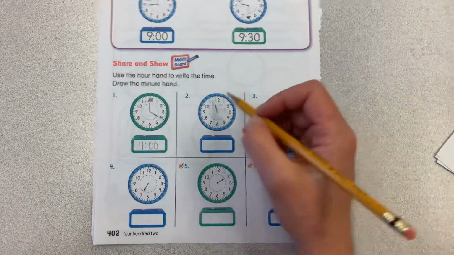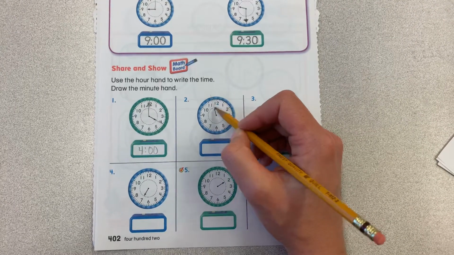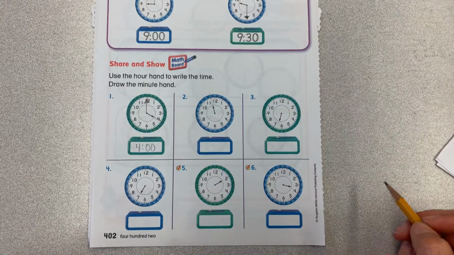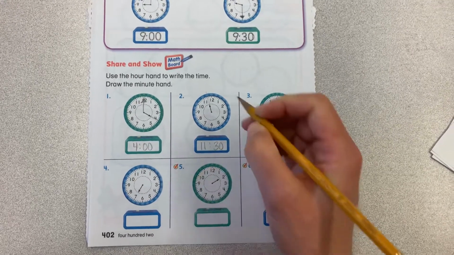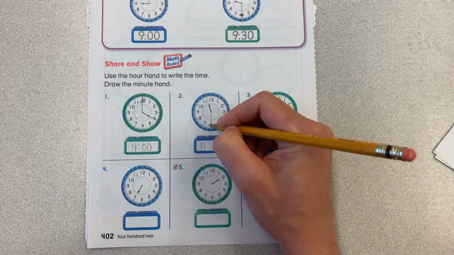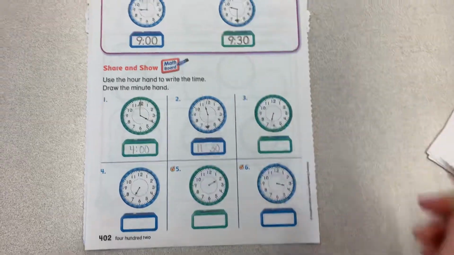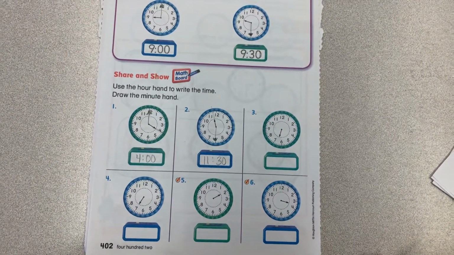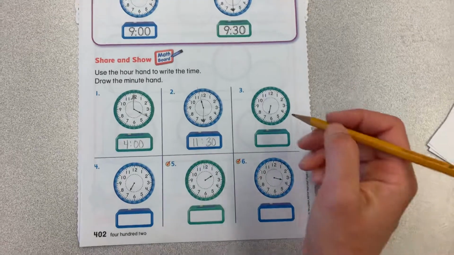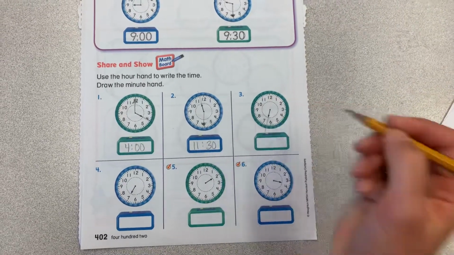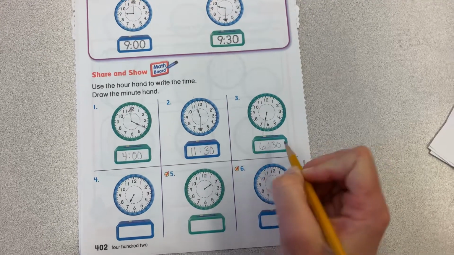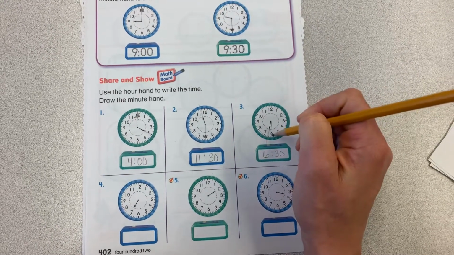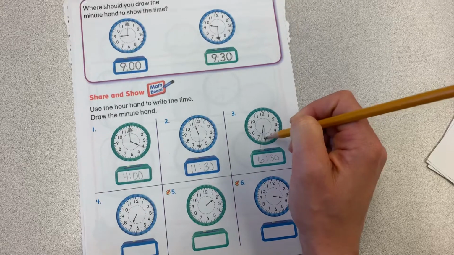Coming to number 2, it's in between the 11 and the 12, so I would say 11 what? 30, good, it's in between. And that minute hand now is going to have to point down to the 6, isn't it? Now let's try number 3. It's in between the 6 and the 7, so I would say 6:30. The minute hand goes directly down, doesn't it?